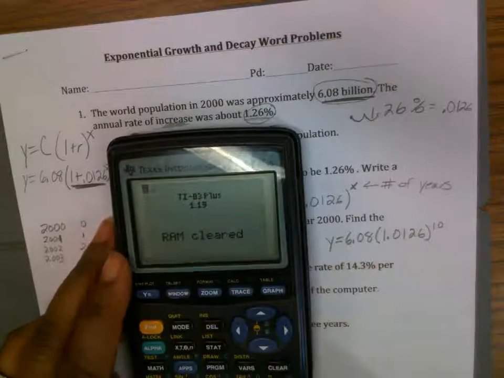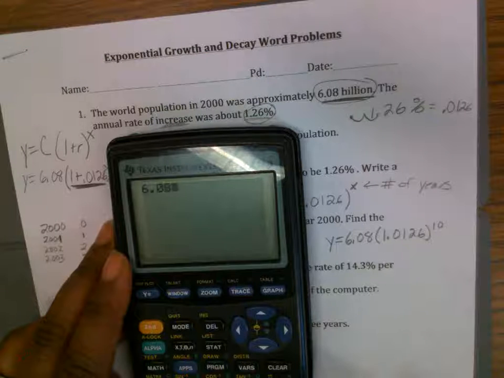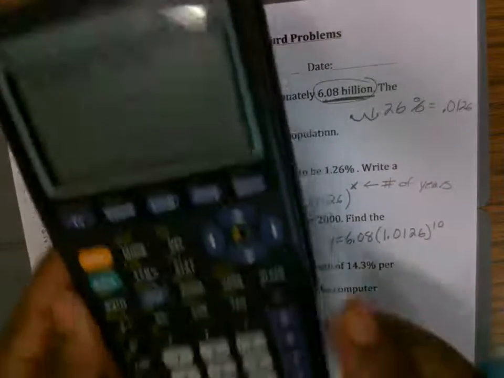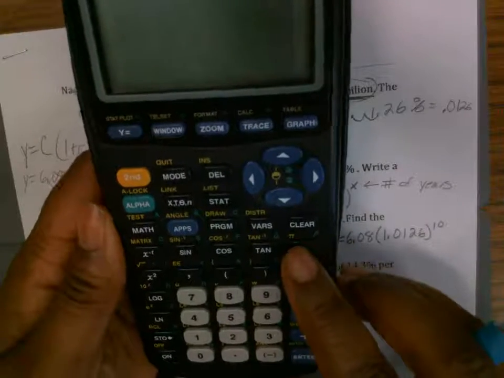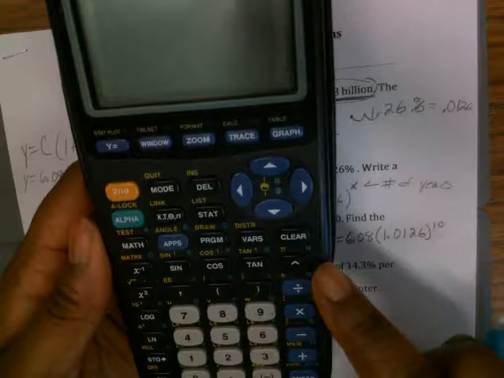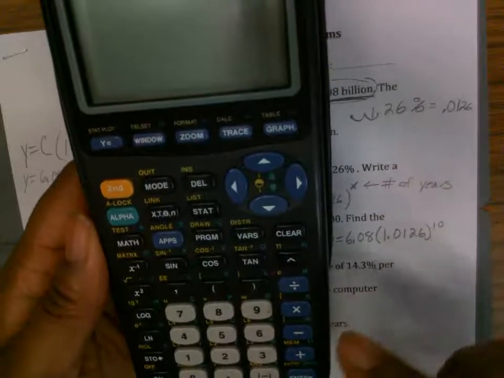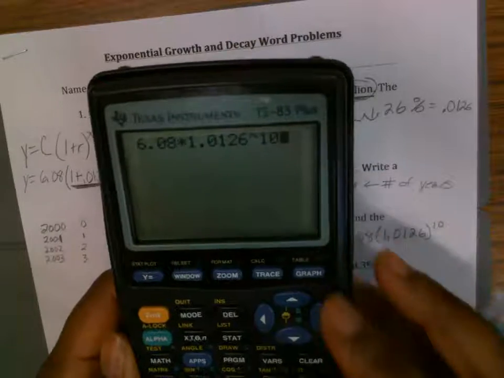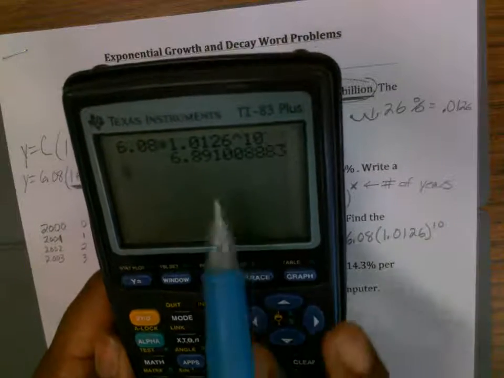I have 6.08 times 1.0126. And then I use the caret key here. It's called a caret key. Don't ask me why. But that's our exponent key. And they call it a caret key to the 10th power. Okay? And when we do that, we press enter. And this is what we get.